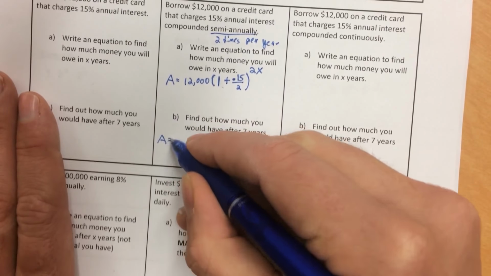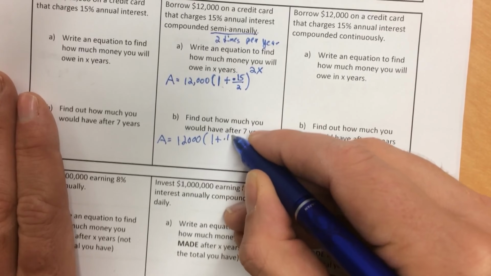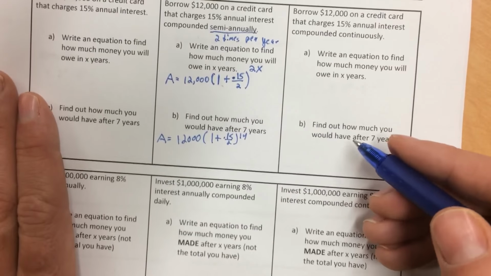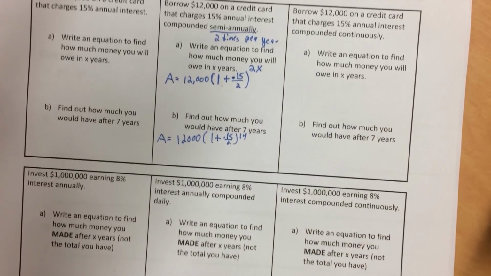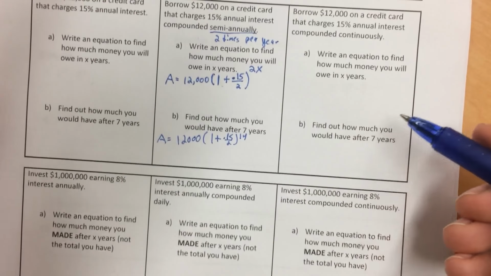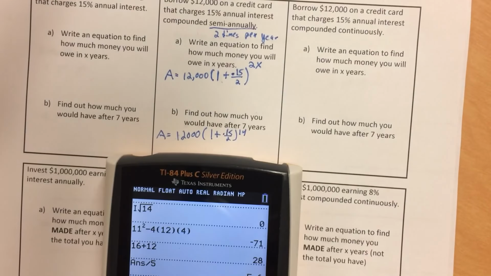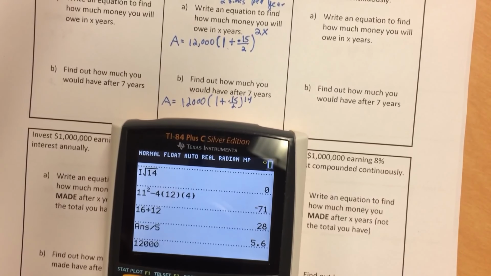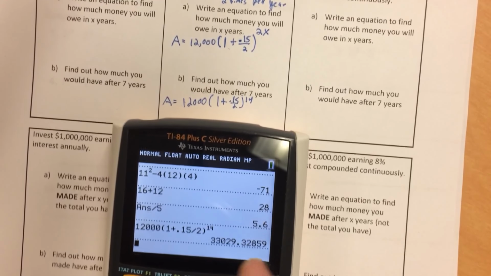So after 7 years, it would be 1 plus 0.15 over 2 to the 14th power, and you would type this into a calculator to get a number. It should be more than 12,000, but not like 20 billion or something like that. That seems crazy. You want to think, does your answer make sense? I will do this one in a calculator just so we can see what I mean by reasonability of answers. 12,000 times 1 plus 0.15 over 2 to the 14th power is $33,000.